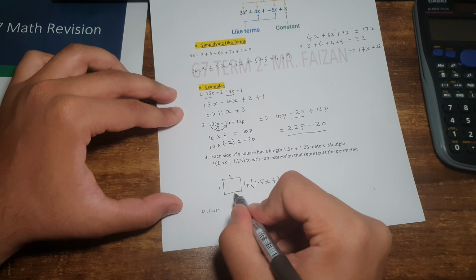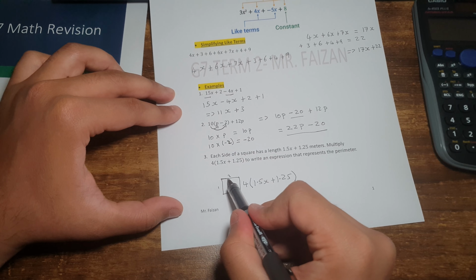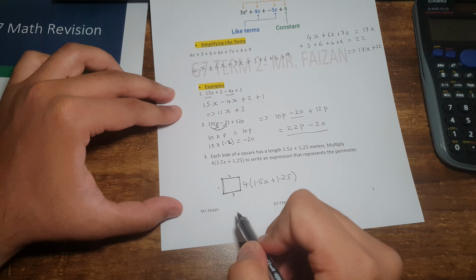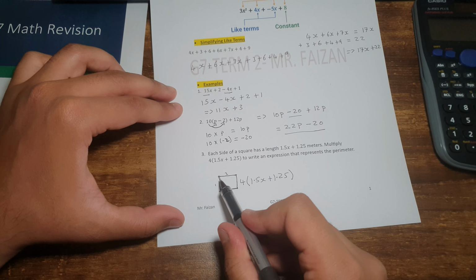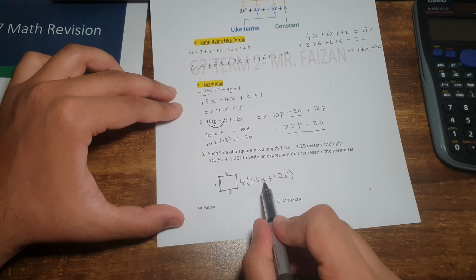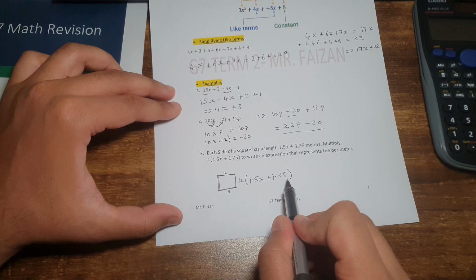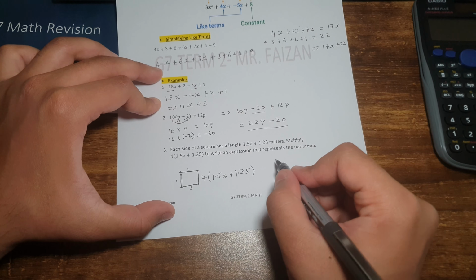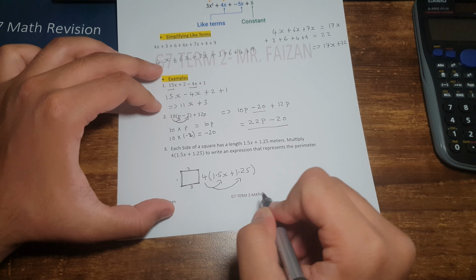Hence, to work out the perimeter, we have to add up each side. So all 4 sides need adding up, as all 4 sides are equal to 1.5x plus 1.25. So let's expand the brackets. First of all, we're going to multiply 4 with 1.5x and then 4 with 1.25.